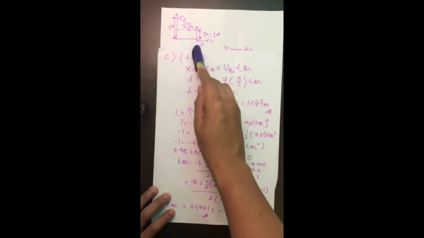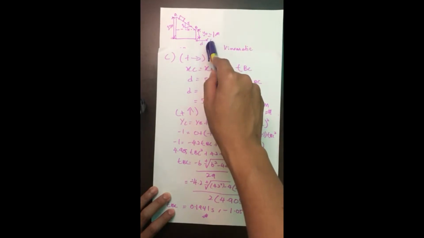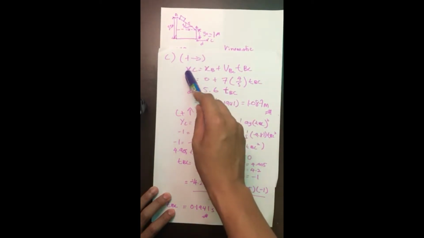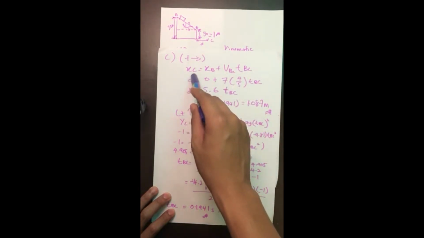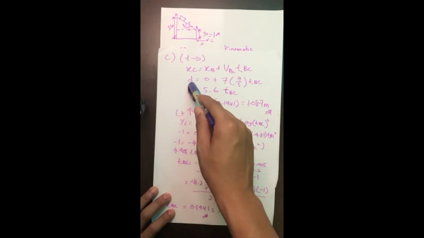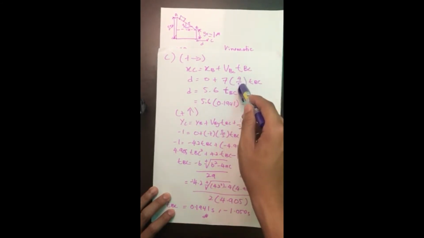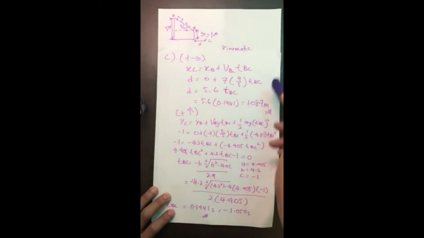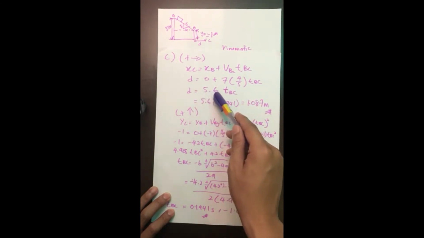In order to calculate the distance from the wall of the ramp at B to where the object strikes the ground, which we put as C, first we assume that everything that moves to the right is positive. XC equals XB plus VBC times TBC. XC we change to D, equals 0 plus 7 times 4 over 5, which we find using SOHCAHTOA, times TBC. D equals 5.6 TBC.